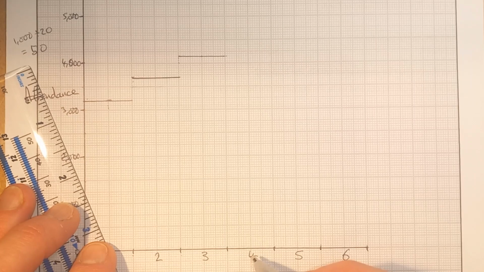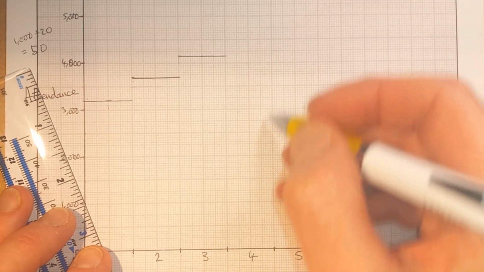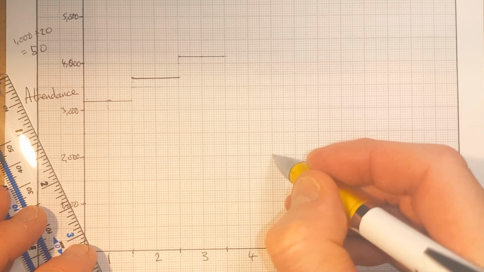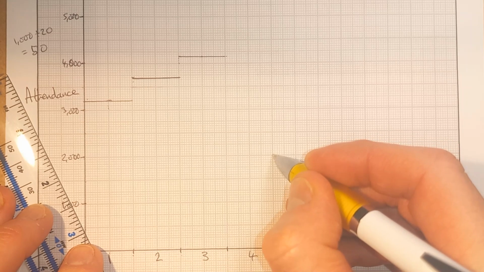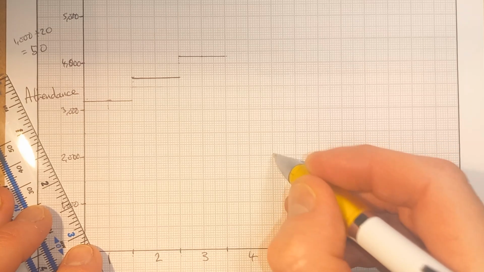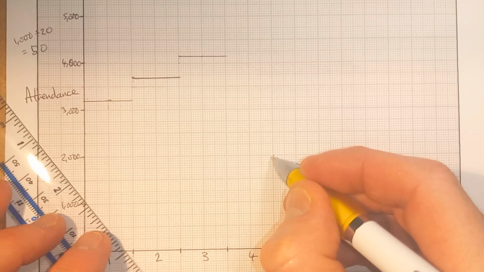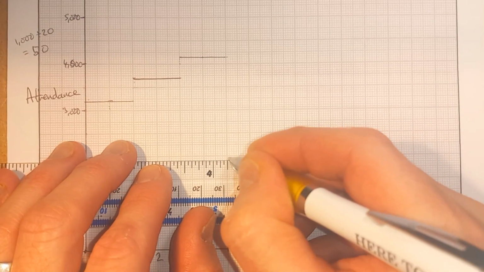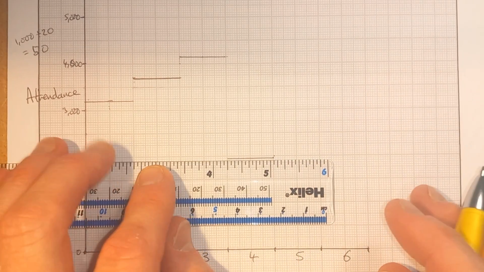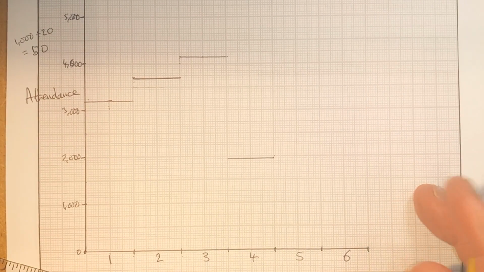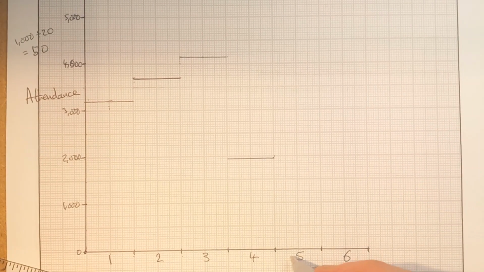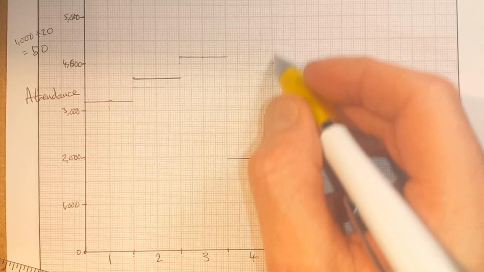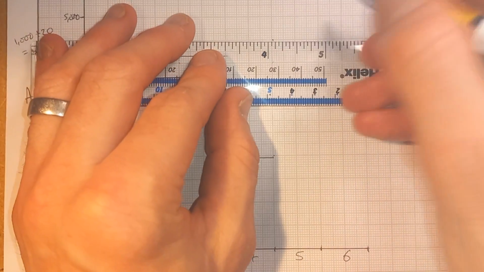For year 4, we got 1,950. Well, actually, if we go down to 2,000, 1,950 is just 50 less than 2,000. So I can just go down 1 box. For year 5, we've got 4,500. This is probably the easiest one. So it's going to be halfway between 4,000 and 5,000.